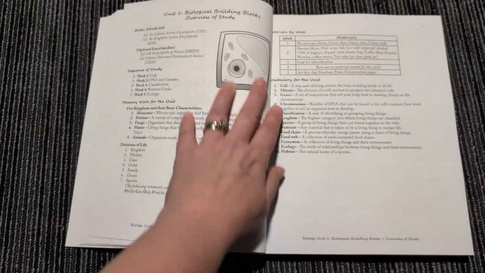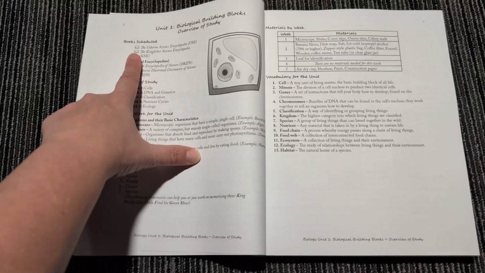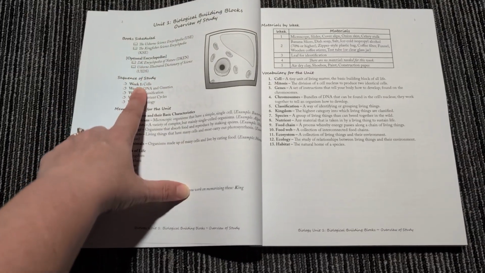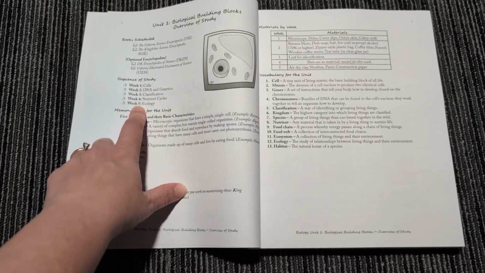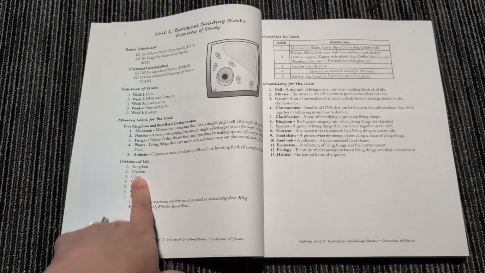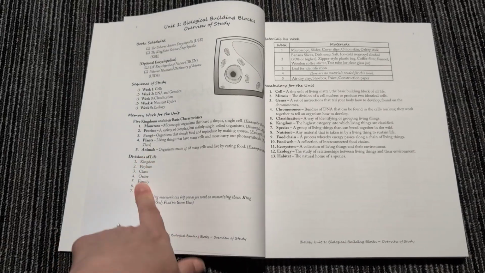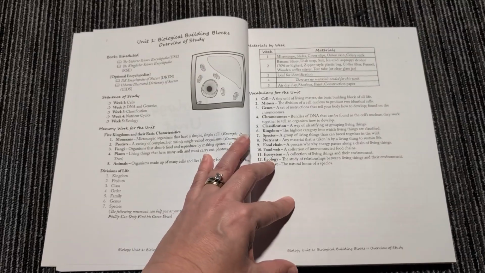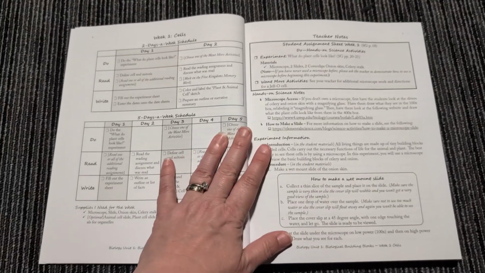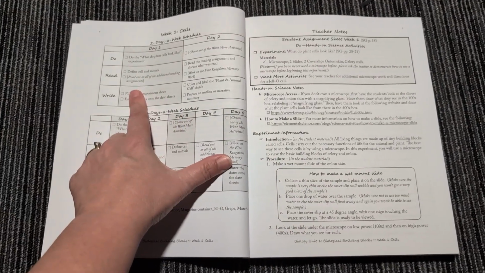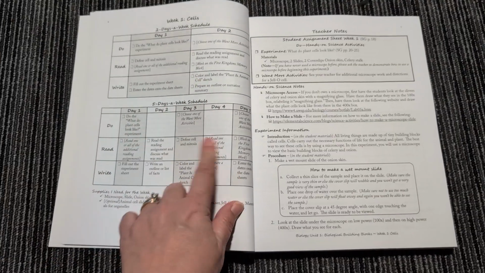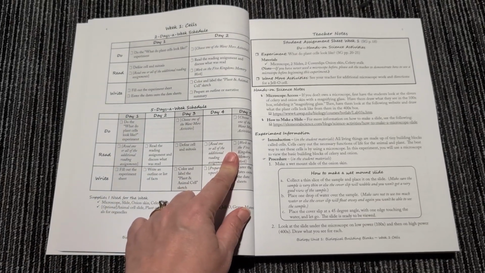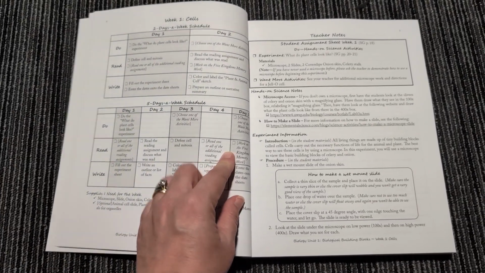For your first unit, you'll begin with the overview sheet. Again, the books that you'll need for that week, for that unit. You'll have the topics that you'll study. You'll have the memory work that the students are going to be assigned during the unit. You'll have the materials you need and the vocabulary that you're going to cover. After that, you'll find the schedule broken into 2 days a week or 5 days a week, so you can choose what best fits your family.